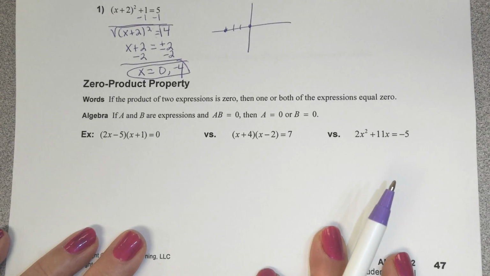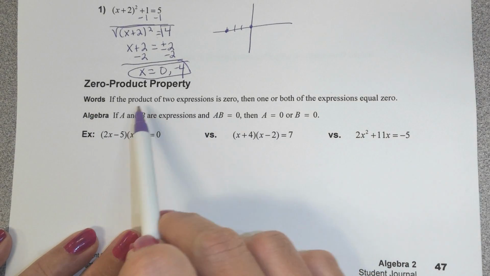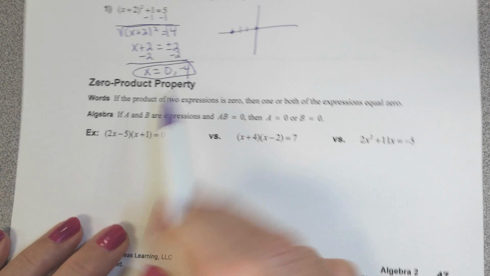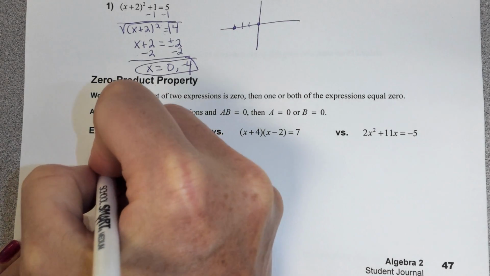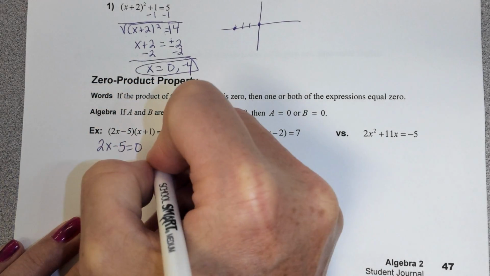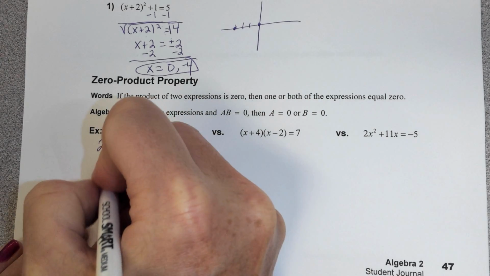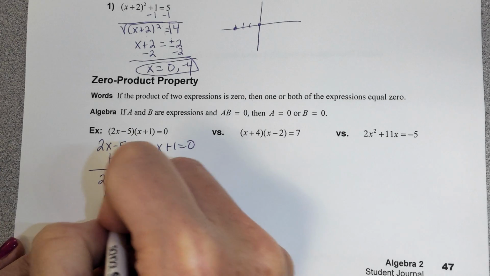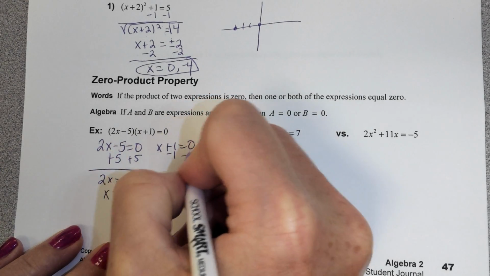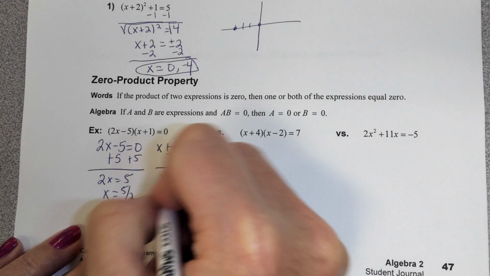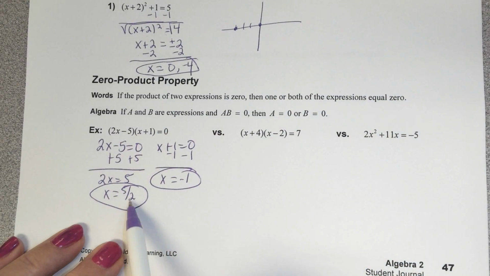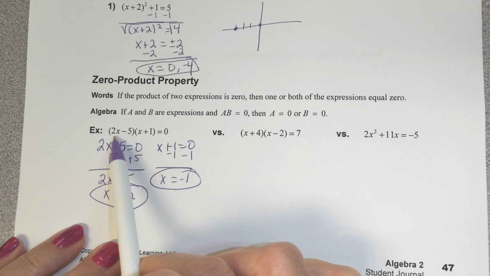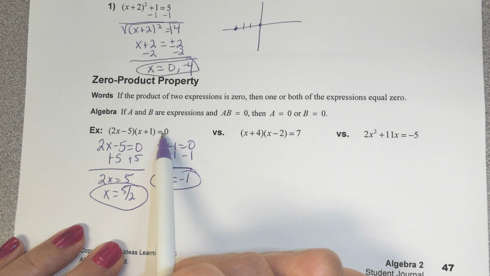Alright, on this one, if I have two numbers that multiply to be 0, either this has to be 0 or this has to be 0. So I'm going to set this factor equal to 0 and this factor equal to 0. Solving this one, I'm going to get x equals 5 halves. Solving this, I get x equals negative 1. So those are the two values that make this equal 0. Don't multiply it back out. It's already factored and set equal to 0.